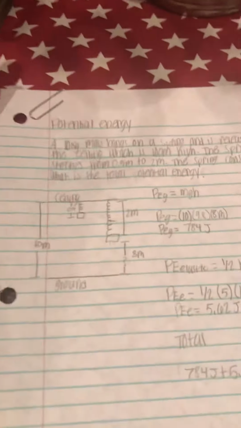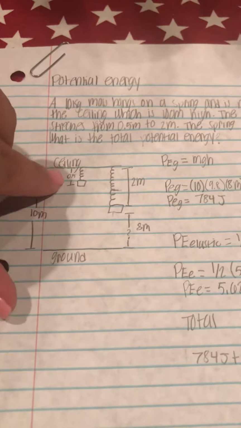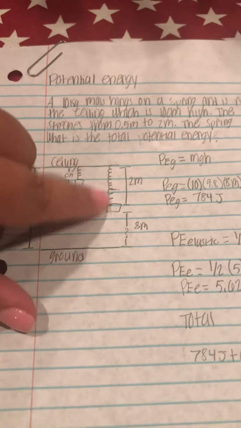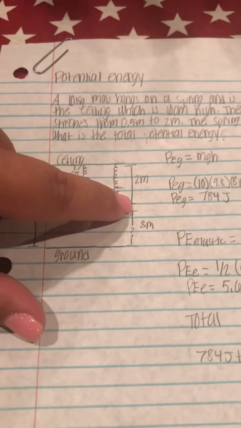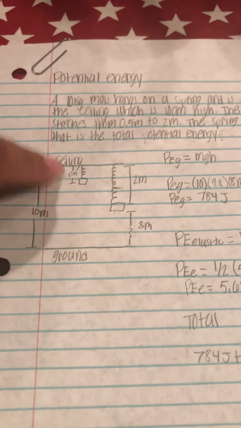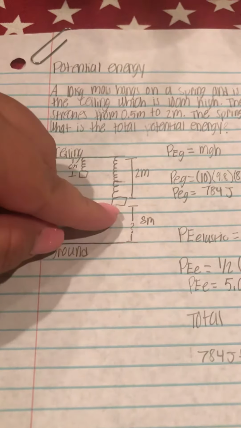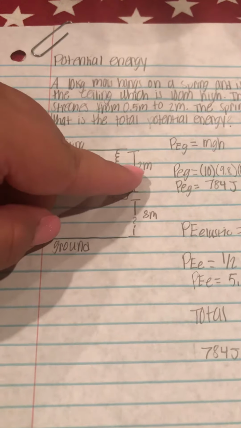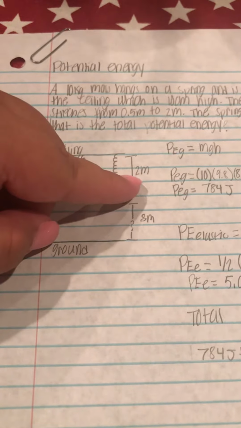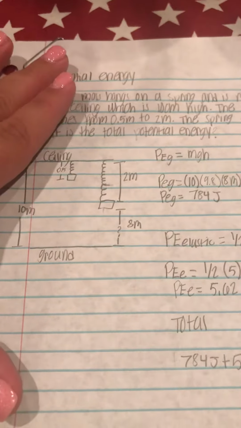So first I started out by drawing a diagram which shows the ceiling, the original spring, and the spring after the mass is hanging on it. We know this is 2 meters and we know this is 0.5 and the entire thing is 10 meters. But we need to find out the distance from here to the floor. So we just subtracted 2 from 10, which is 8 meters. So that is the diagram.